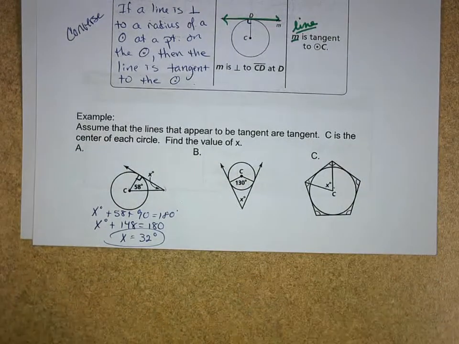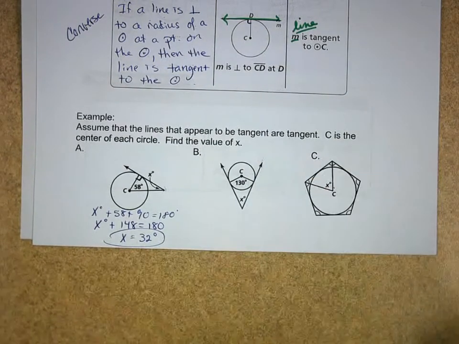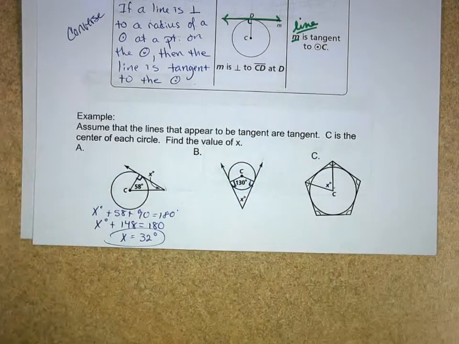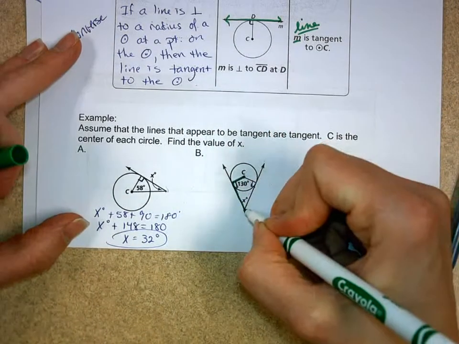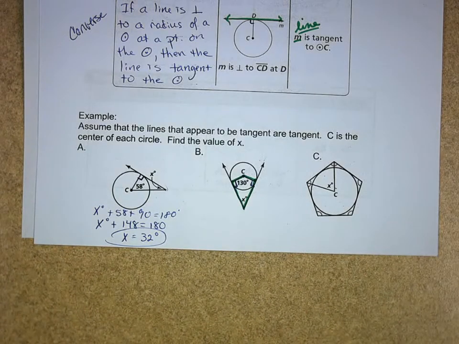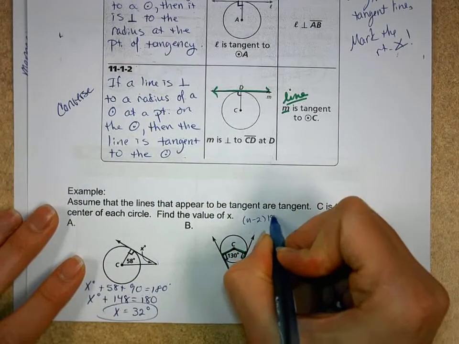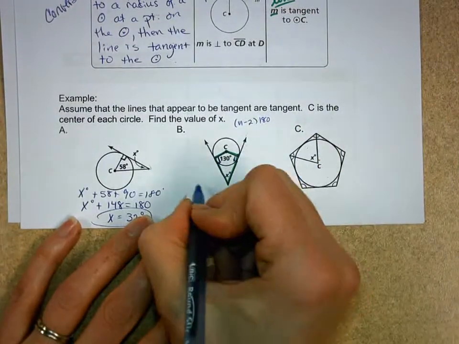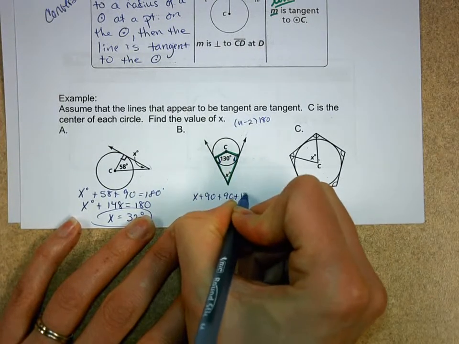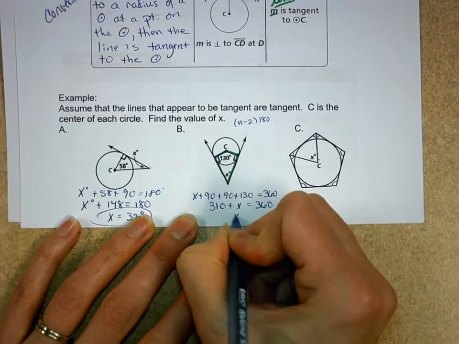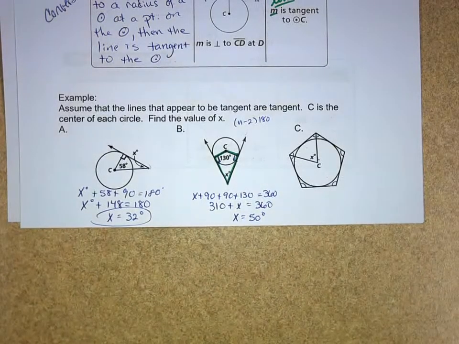Now on the next one, there's a couple different things you can use, but this is the one I like best. I have two tangent lines coming from the same point, but I have two radii. Don't you agree with me that these four sides make a quadrilateral? Now I have one missing angle of a quadrilateral. What do a quadrilateral's angles add up to? 360. And if you forget, you can always use this formula, n minus 2 times 180. So I'm going to go x plus 90 plus 90 plus 130 equals 360. So you get 310 plus x equals 360. X is 50 degrees. I just think that's the coolest thing ever.